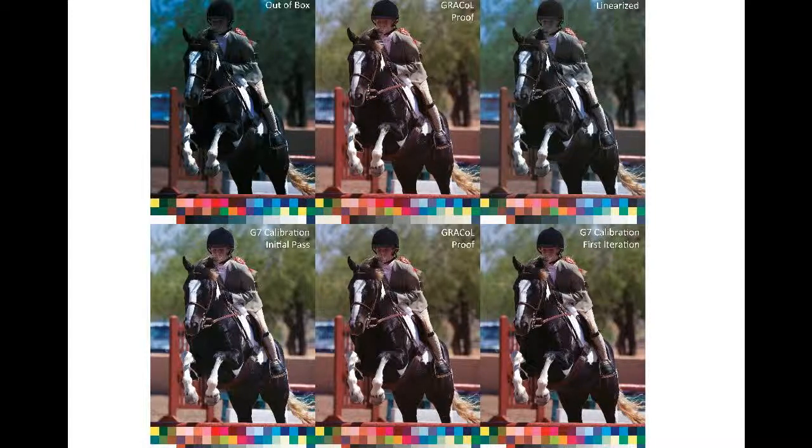If it's not a good enough match, you can then put an ICC profile on top of that if you choose to. For many of you, this might be all you need to get consistent and repeatable color time after time, because you're not necessarily trying to hit a GRACoL proof. You're trying to print consistently and repeatably time after time.